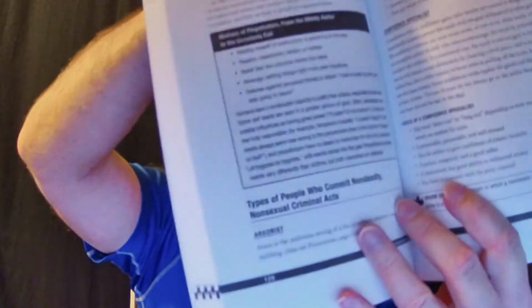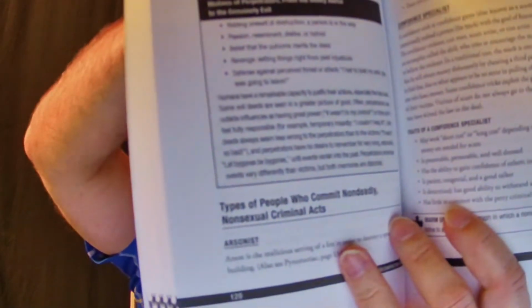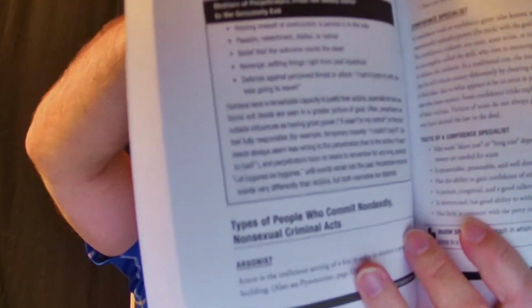That's going to cover criminal types, but then every so often it'll have these little boxes in here that show you either new information or motivations and things. So, for example, in that box, you have motives of perpetrators from the mildly awful to the genuinely evil. You have ridding oneself of obstruction, a person who's in the way, passion, resentment, dislike, or hatred, belief that the outcome merits the deed, and so on.